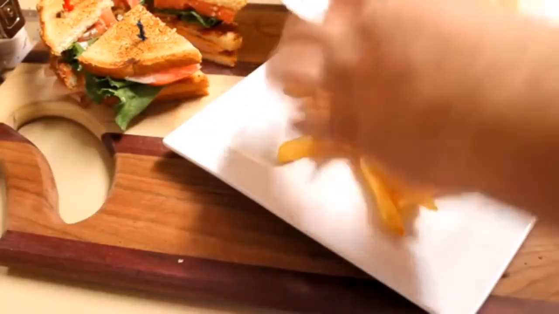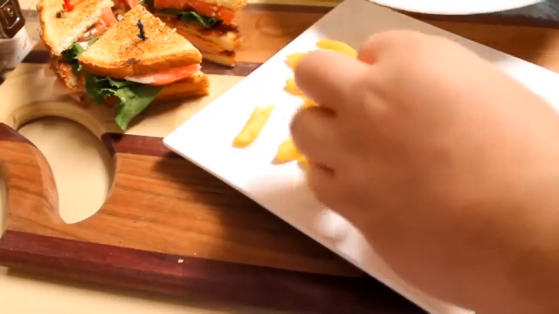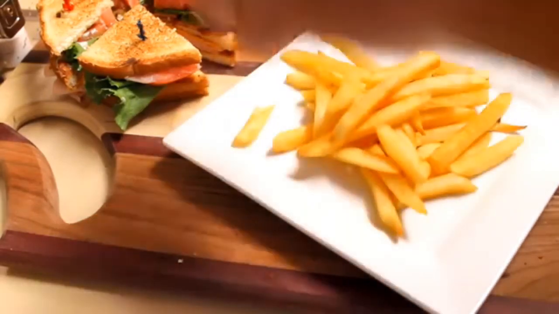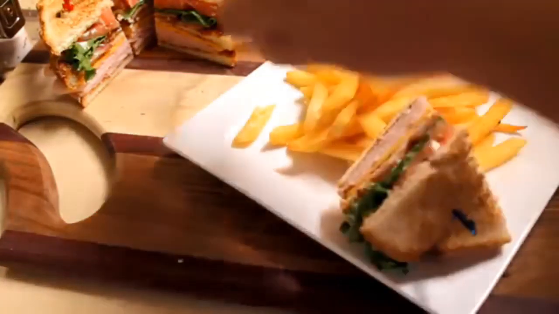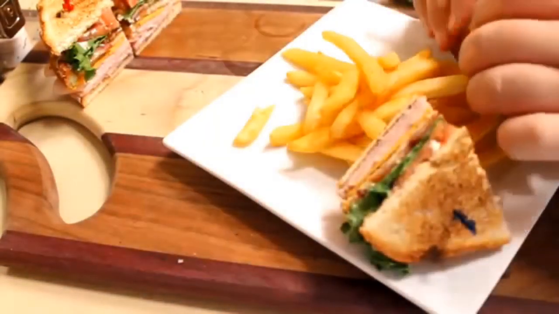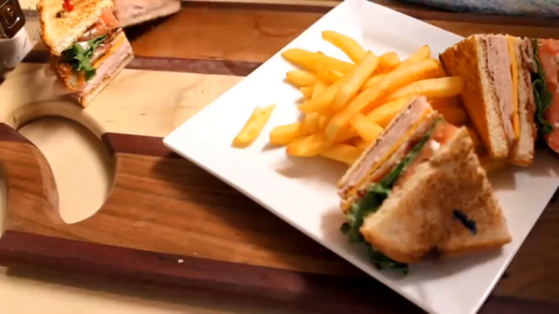Now to serve this up, I'm going to do it just like they do it in the restaurants. I've made up some French fries here. These are just frozen store-bought French fries that I made in the oven. And I seasoned those. I'm just going to put those onto my plate. And around the fries, I'm going to arrange the 4 quarters of my club sandwich.